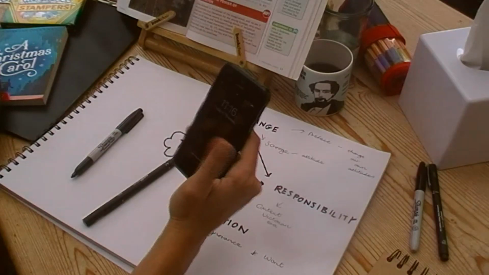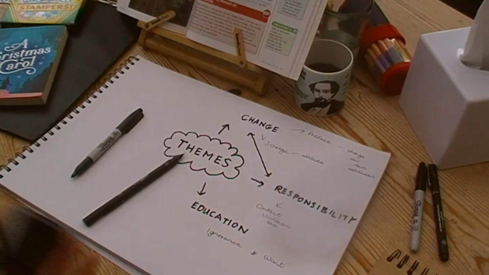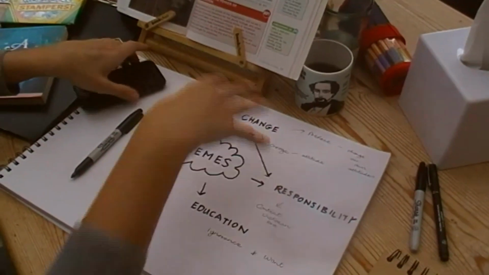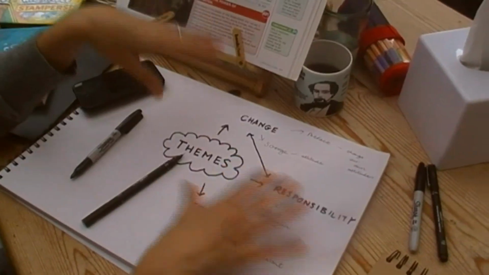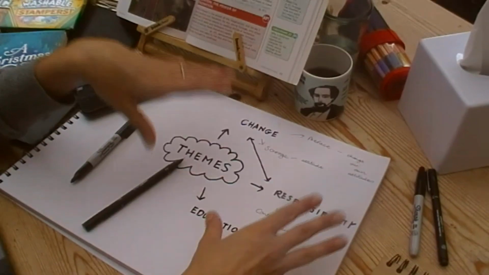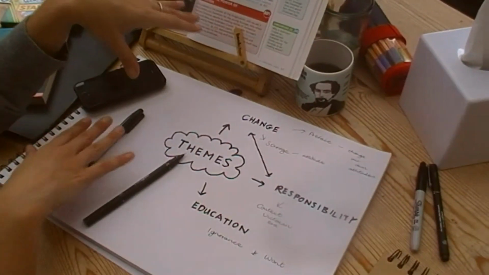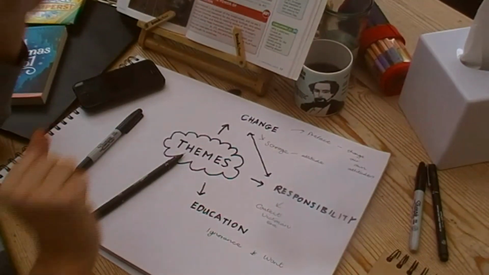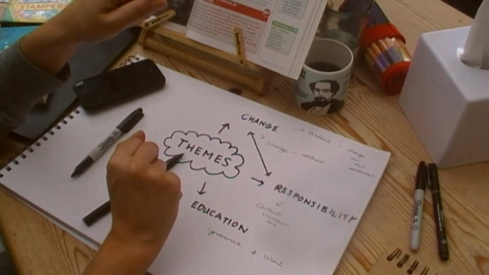Okay, so 5 minutes, we've made a little start, and as you can see, we've just got down some basic details, and we can now flesh these out by adding some quotations in the future, and also thinking there's a few more themes, so maybe we need another 5 minutes on this.